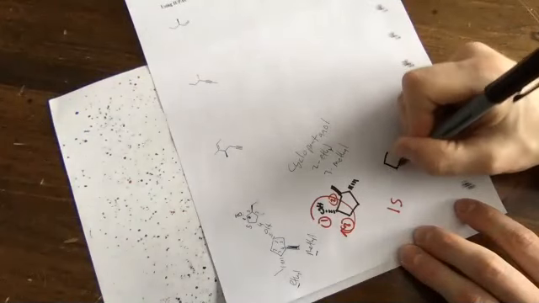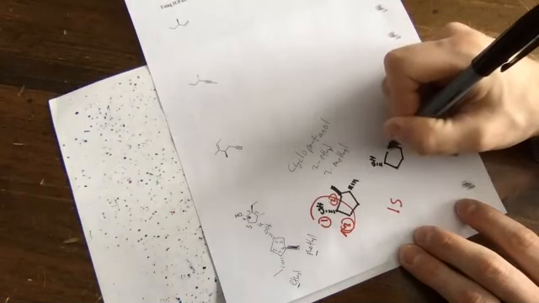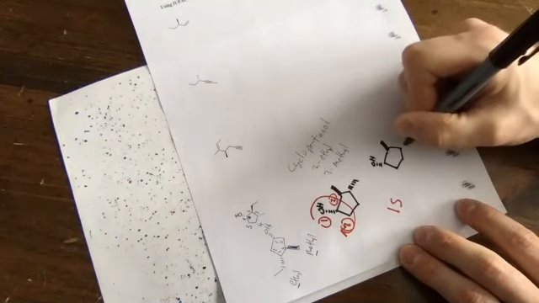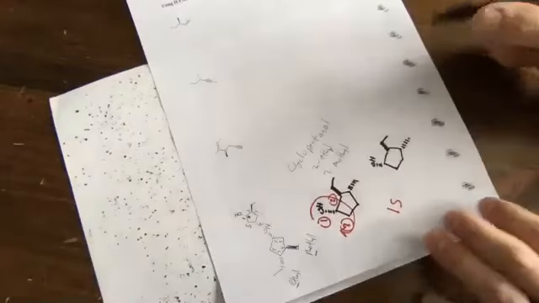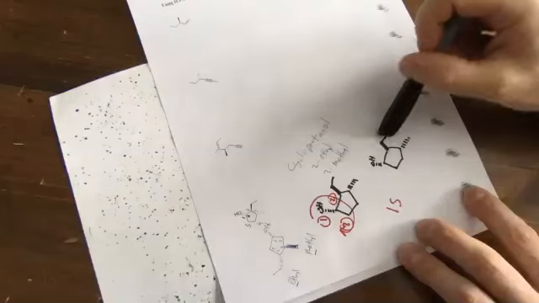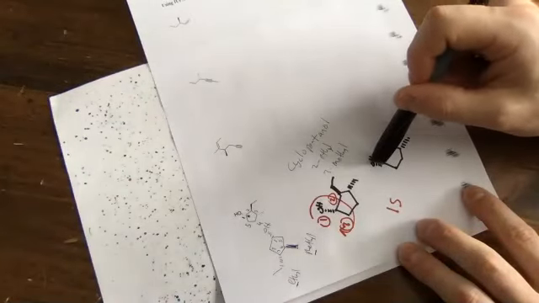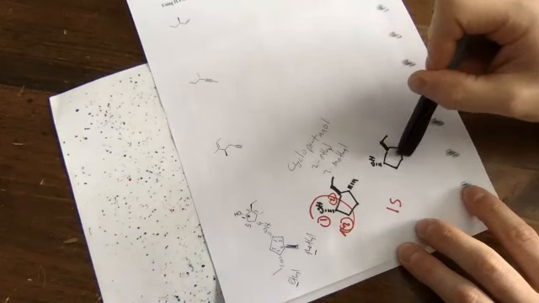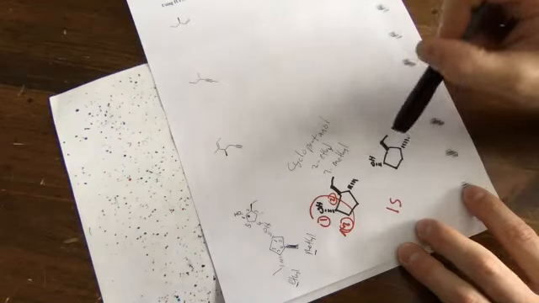Redrawing this. We have ethyl, so carbon bonded to carbon with an ethyl chain, carbon bonded to carbon with an oxygen here, carbon bonded to carbon as well as this carbon here.